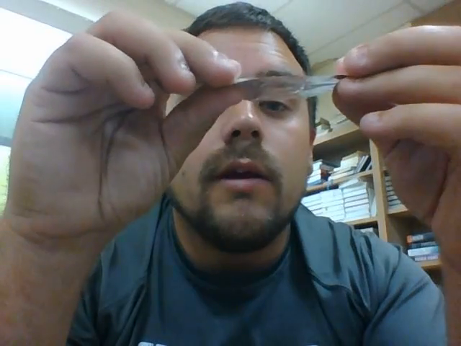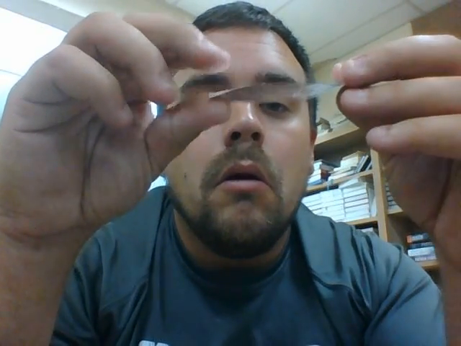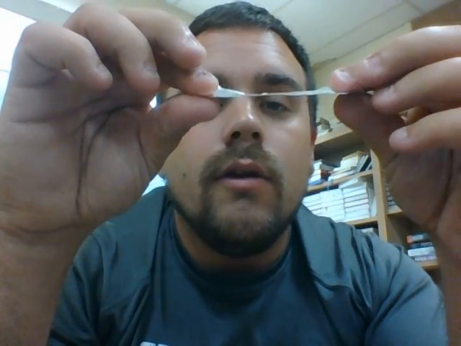Anyways, here's the question I have for you. I have this piece of aluminum foil, and all I want to know is how thick this piece of aluminum foil is. So when I talk about thickness, I'm talking about this. Let me try and get it perfectly in line. That is very, very thin.